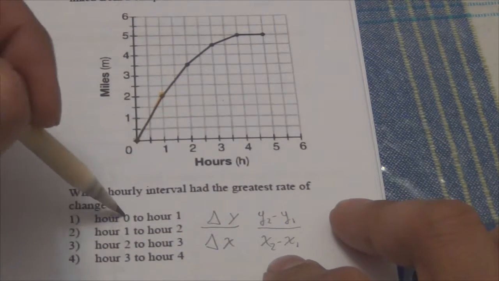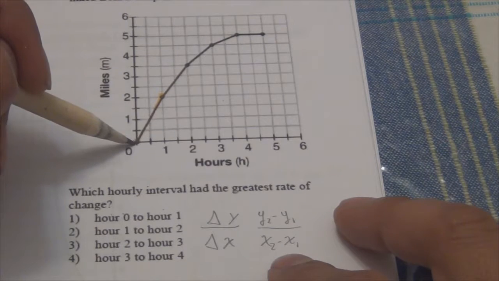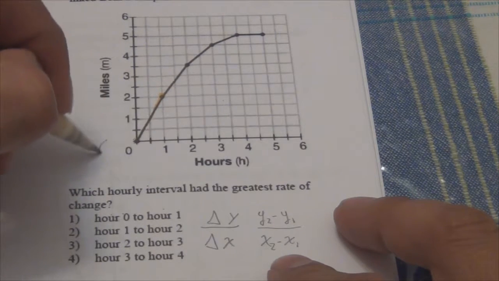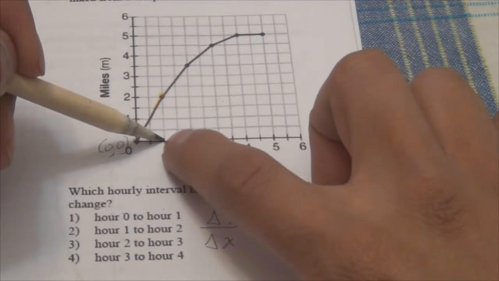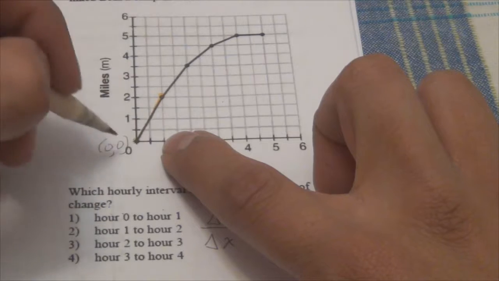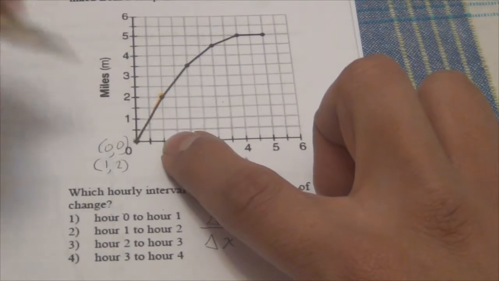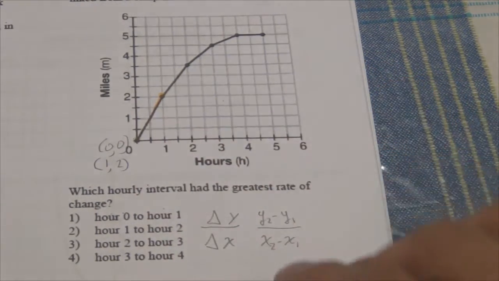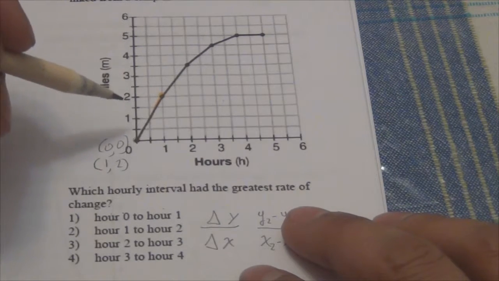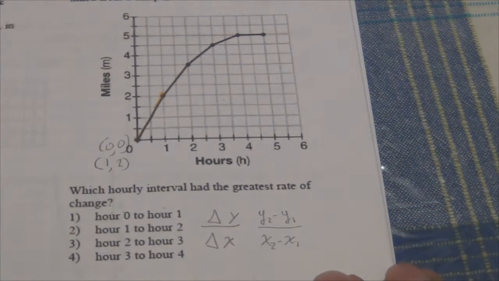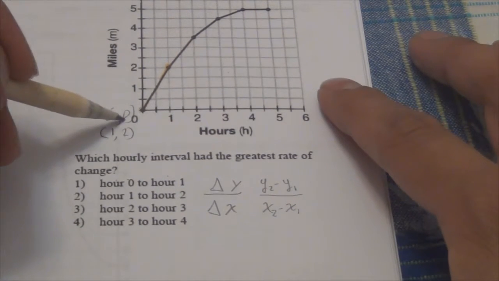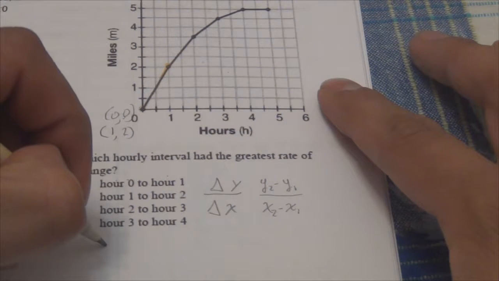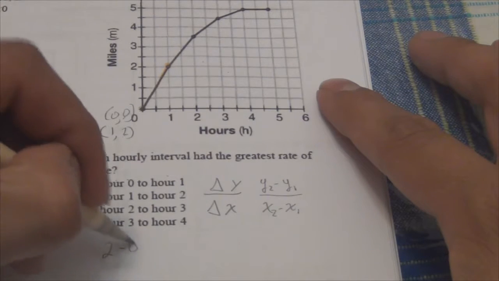Let's see. From 0 hours to 1 hour. The coordinates at 0 are 0, 0. The coordinates at 1 hour are 1 hour and 2 miles. So we have 1, 2. Okay? Now, what is the average rate of change? Easy. Let's figure it out using the slope. So y2 minus y1. 2 minus 0 is, let me model it once again, but later on in future problems, I'm not going to do this.